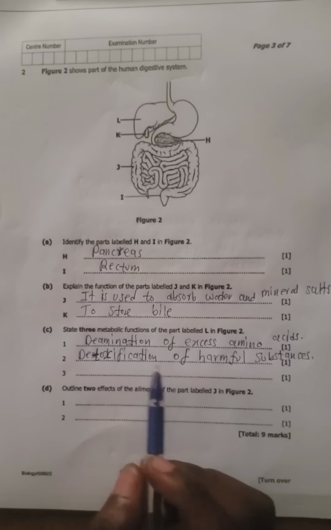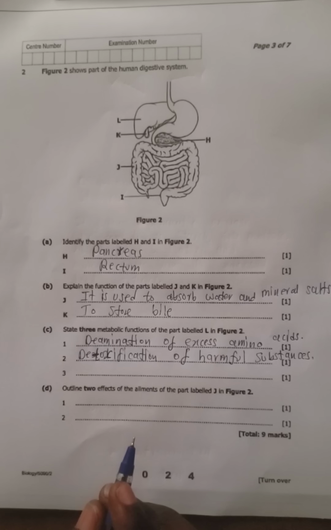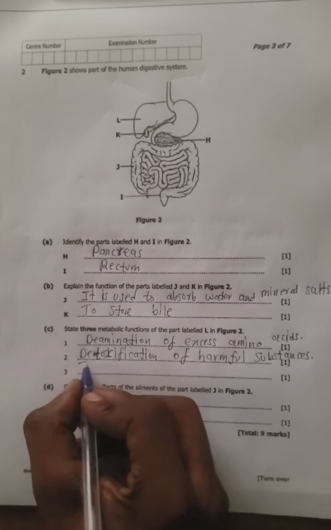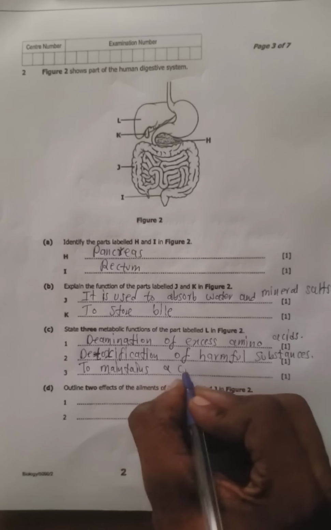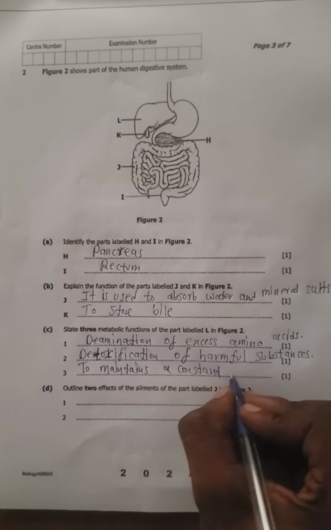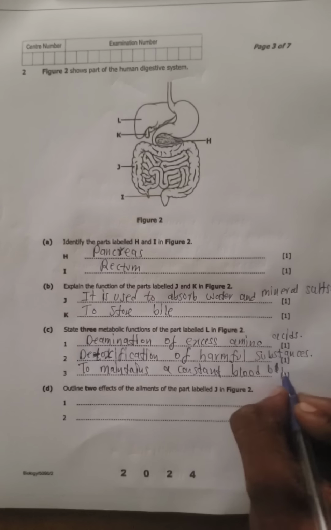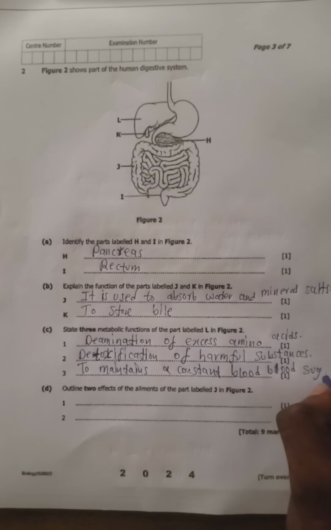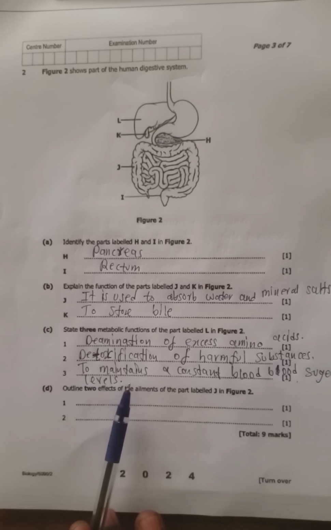The last one, you can say in the maintenance of constant blood sugar levels. Yeah, so you can say to maintain, in simple terms, to maintain a constant blood sugar levels. Yeah, so they wanted 3.